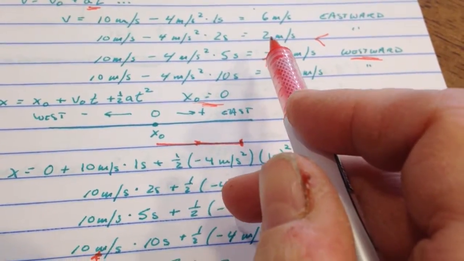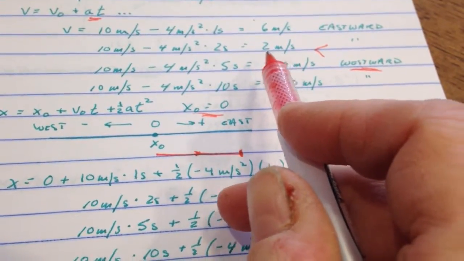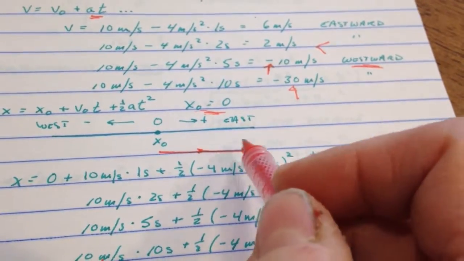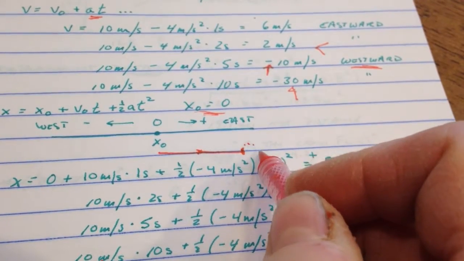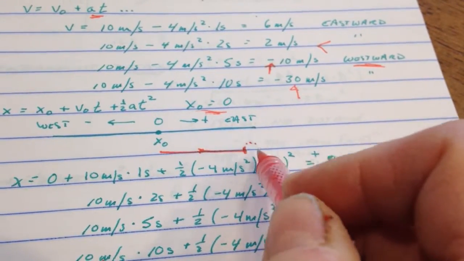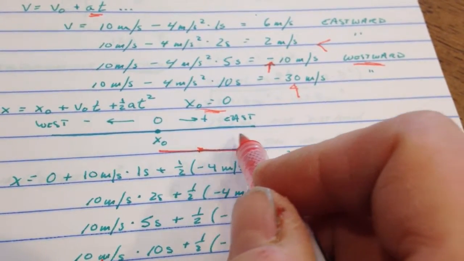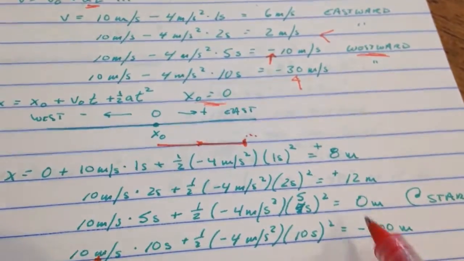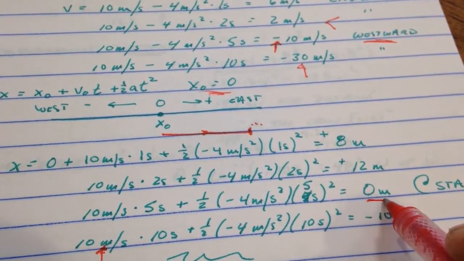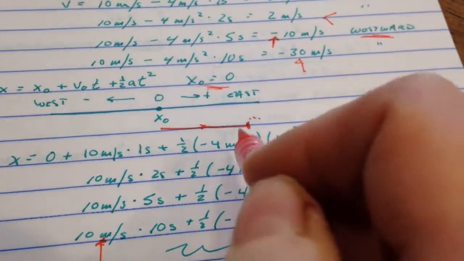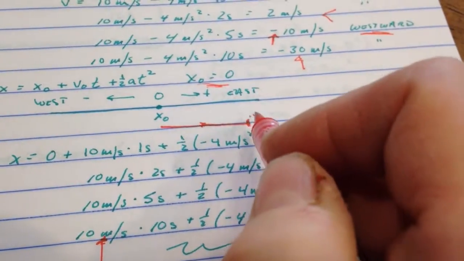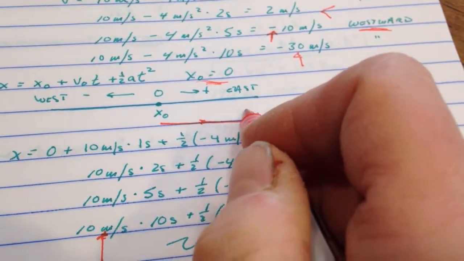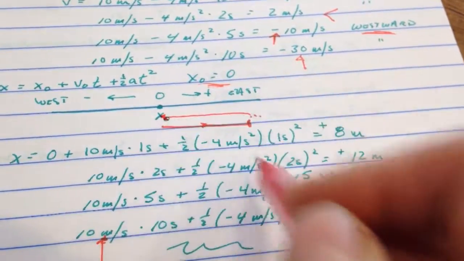Oh, wait, we actually can answer that because we see that the velocity at the end of that second second is still positive. So at some point past that 12 meters, you will have come to a halt and started reversing direction. See this 0 meters here. What that means in physical reality is that at 5 seconds, the car has returned to its starting point.